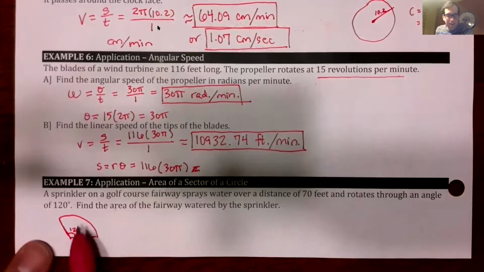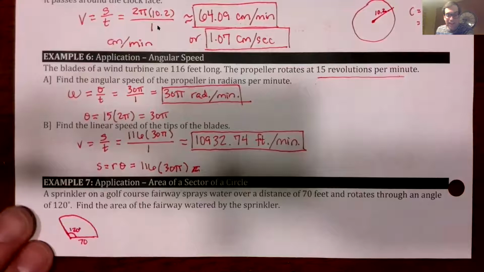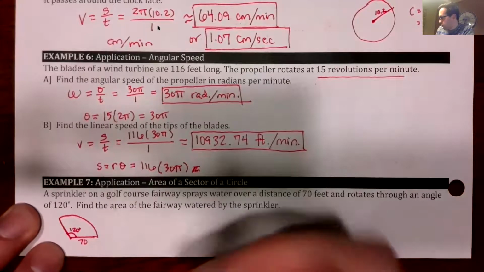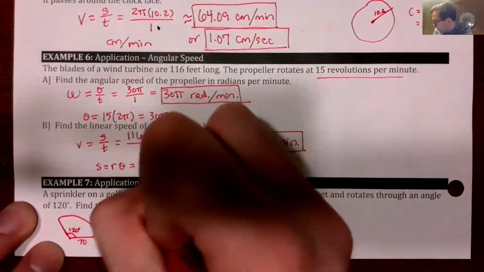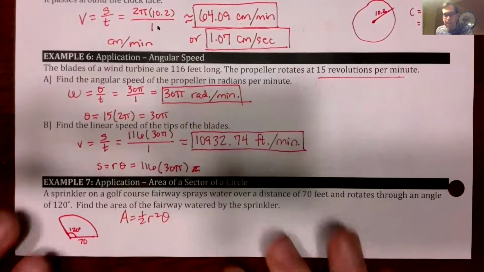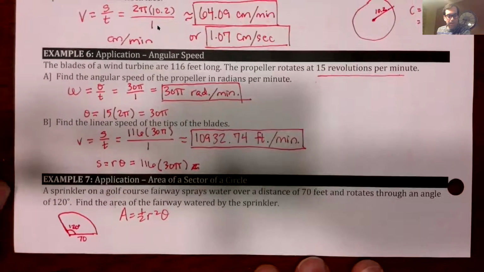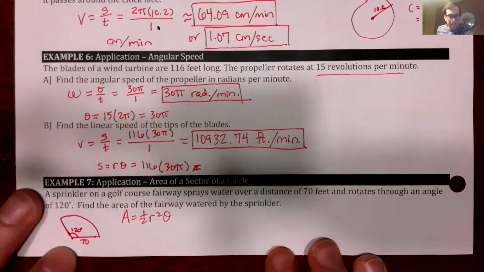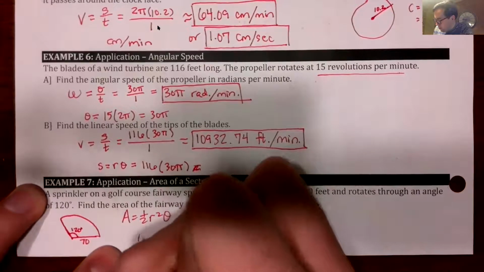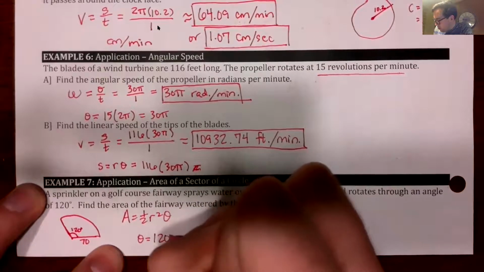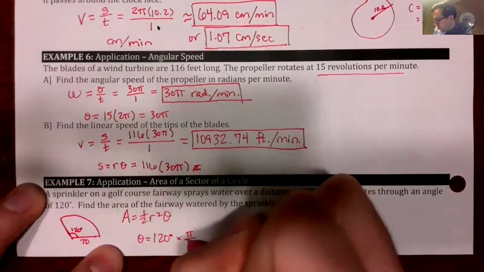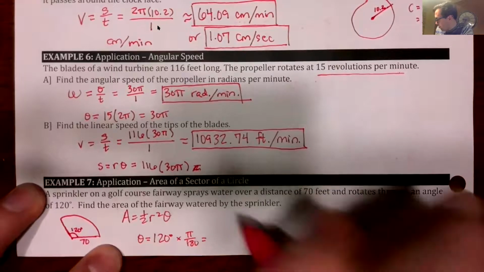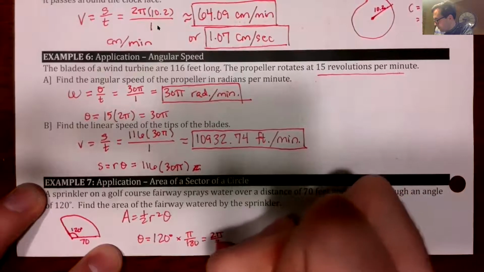So what we're trying to figure out here is this whole area inside of this shape. And we can figure that out using the area of a sector of a circle formula, which is A equals 1/2 r squared theta. And that is coming from the front of the notes once again. And once again, we want theta to be in radians, not in degrees. So we got to start with that 120 degrees multiplied by pi over 180, and we'll get 2 pi over 3.